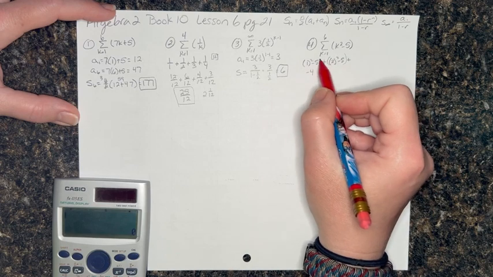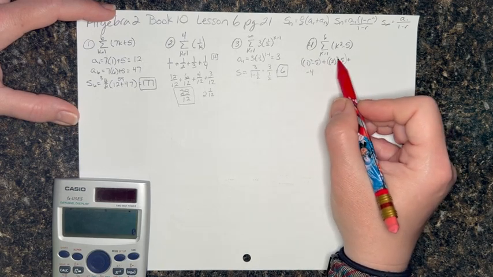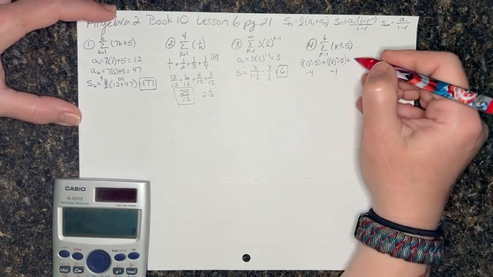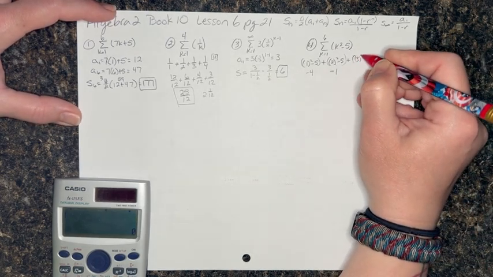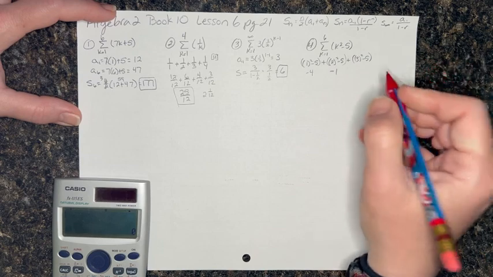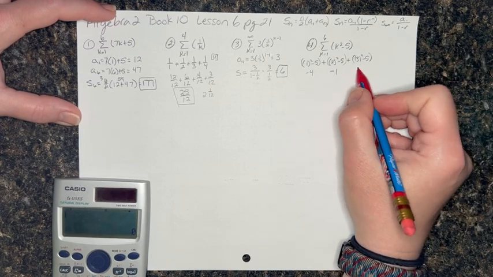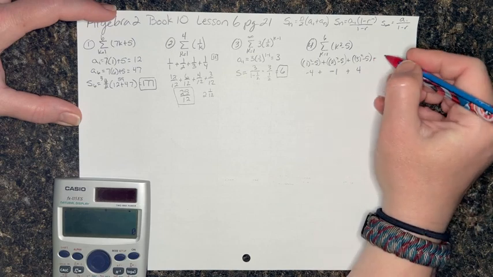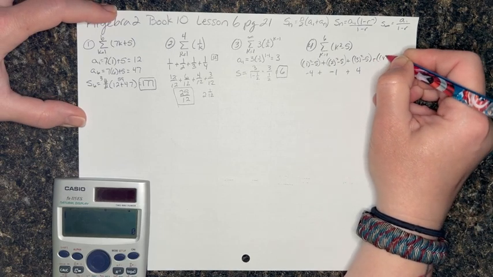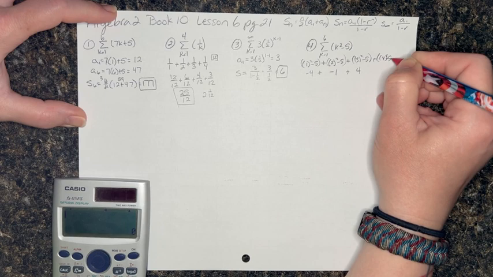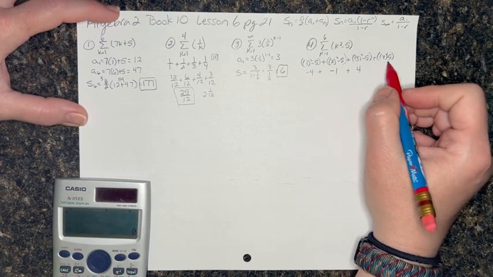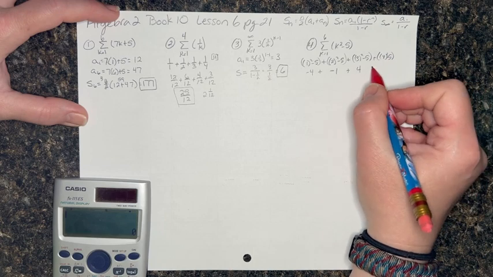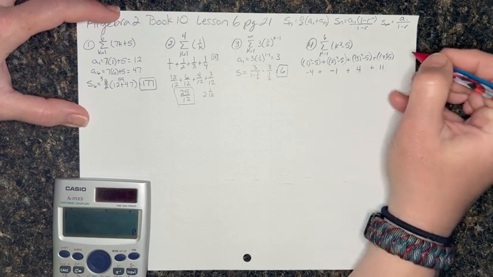Remember, these are like individual things. So 2 squared is 4, minus 5 is a negative 1. And then we have 3 squared minus 5. 3 squared is 9, minus 5 is 4. And we have 4 squared minus 5. 4 squared is 16, minus 5 is 11.